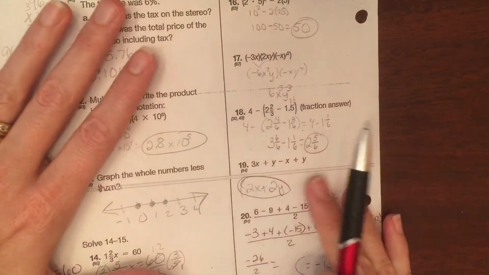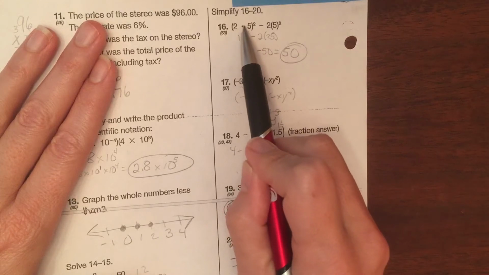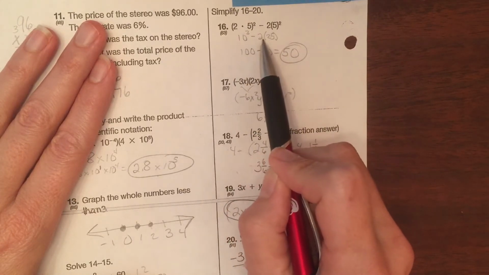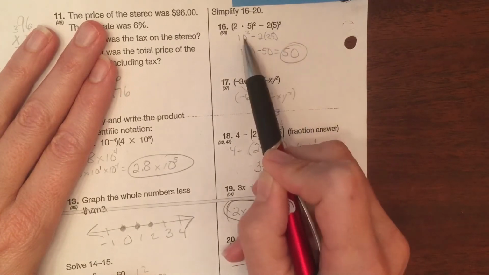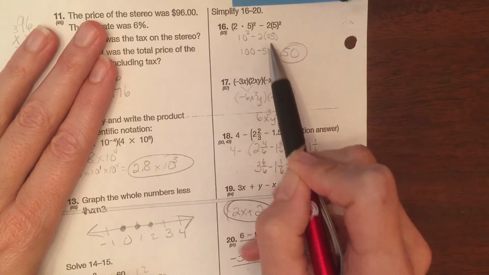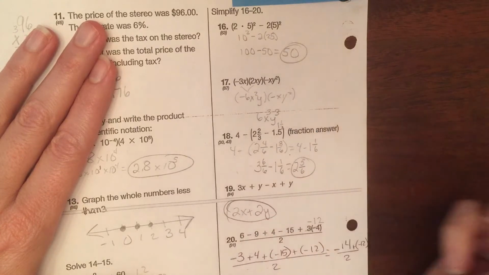Number 16. I need to work out what's inside parentheses first. 2 times 5 is 10 squared minus 2. Here's an exponent. 5 squared is 25. 10 squared is 100 minus 2 times 5 is 2 times 25 rather is 50. 100 minus 50 is 50.